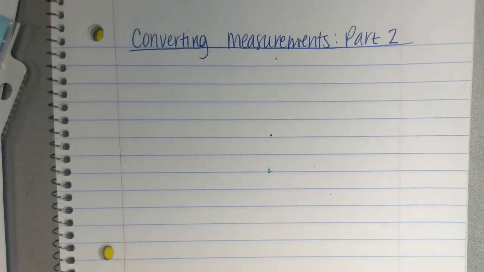All right, good evening. We are going to be doing converting measurements part 2. So go ahead and get that title written on the top of your paper. This is going to be the first video lesson that we've had the second 9 weeks. It tags along with what we did today in class on converting measurements part 1.